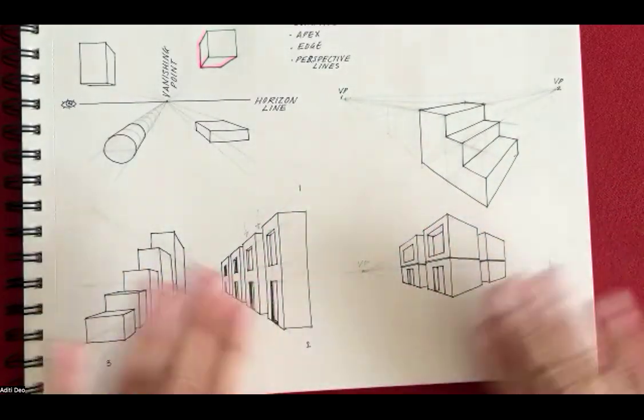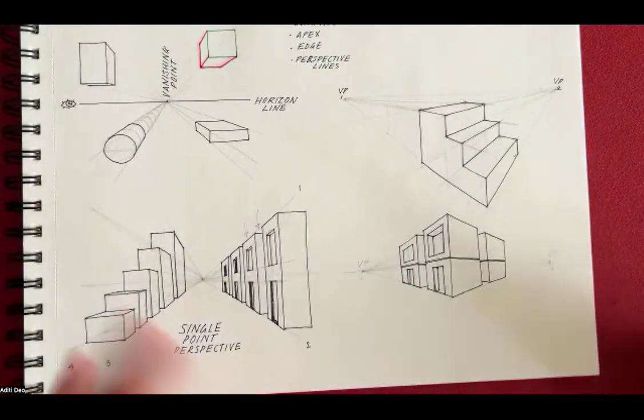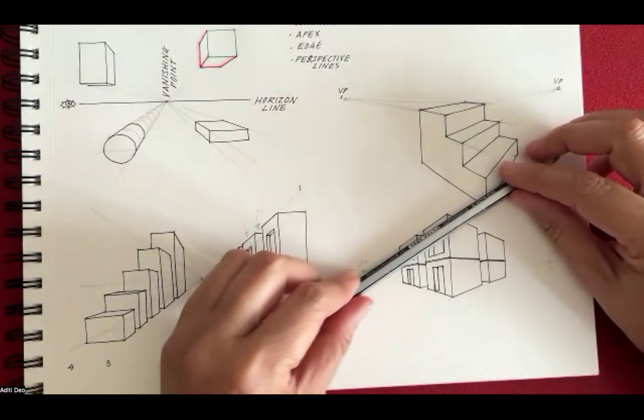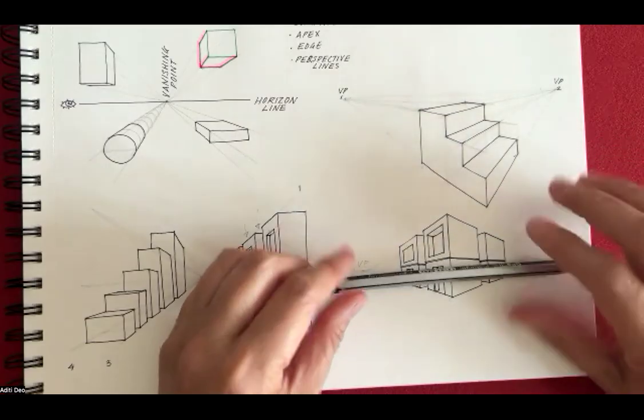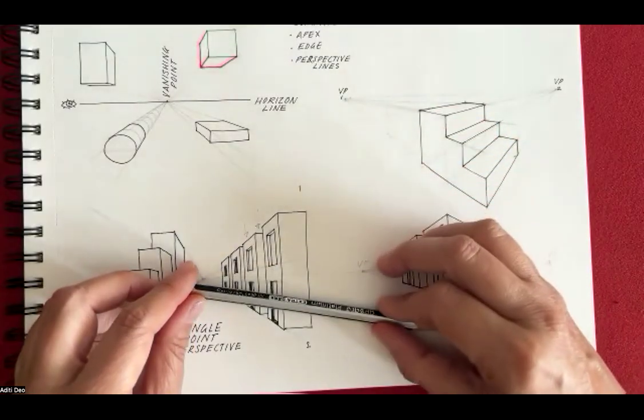That's how we look at it. But if I were to erase the horizon line, vanishing point, perspective lines, what do we see? We see lines, which are all radiating in some direction. In the single point perspective, they are radiating outward.